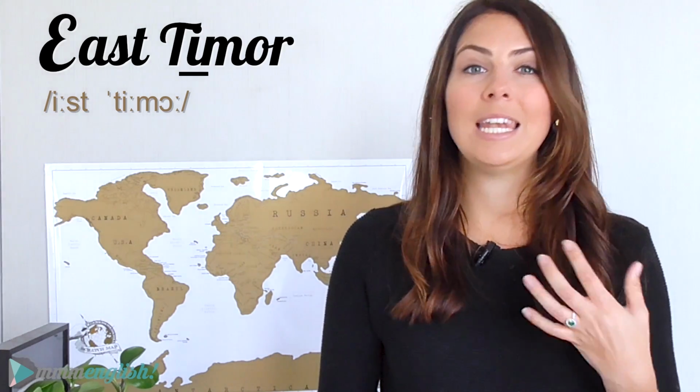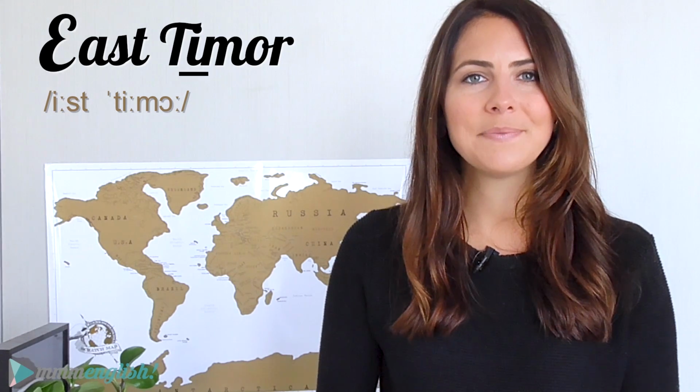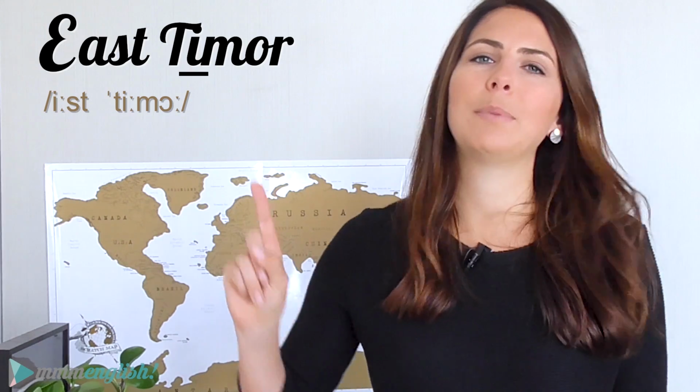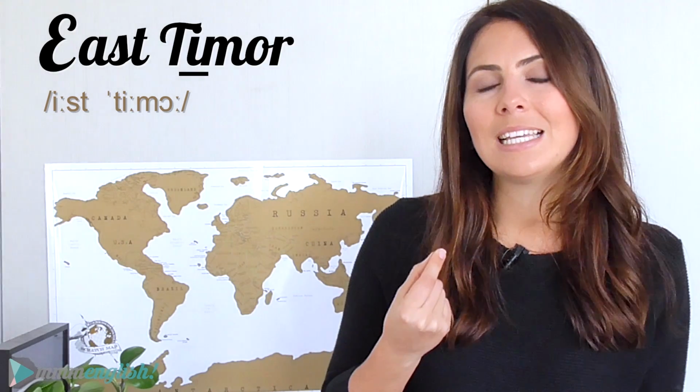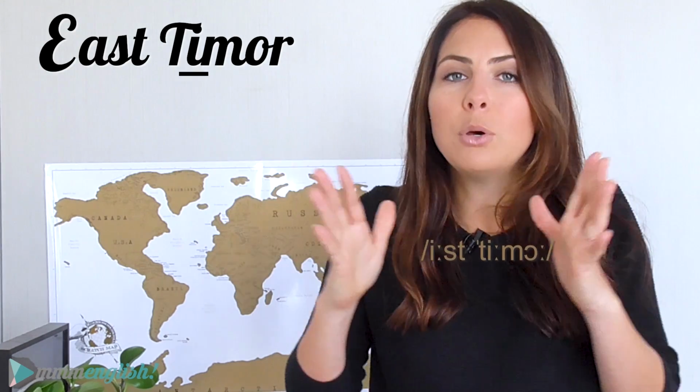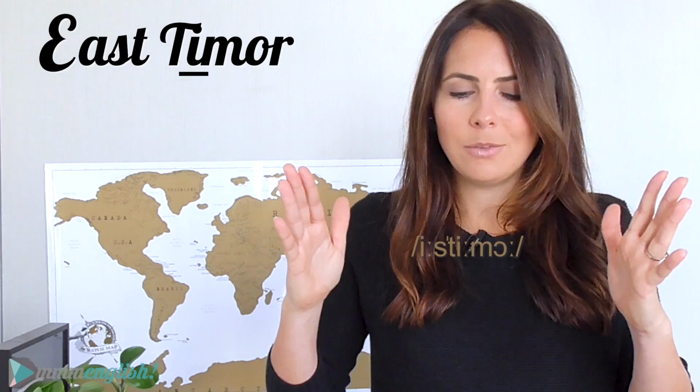East Timor. So that's the long E vowel sound in east, and Timor. So the stress is on the first syllable. But note that there is a linking between these two words that happens when English is spoken, because east ends in the same consonant sound that Timor starts with. We can push those words together and we only pronounce the t sound once. East Timor.